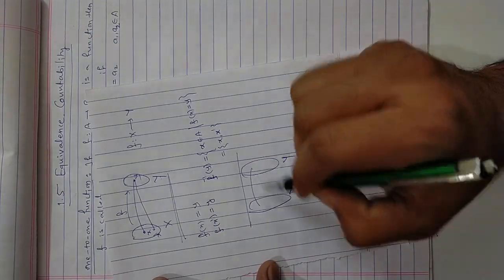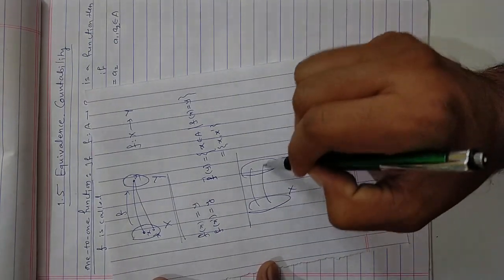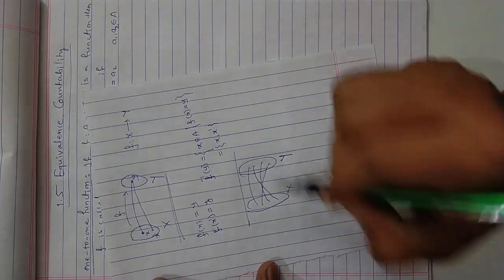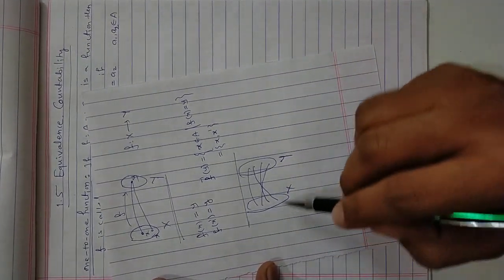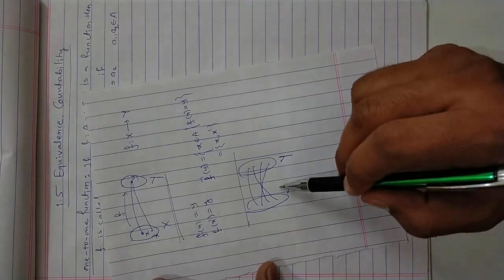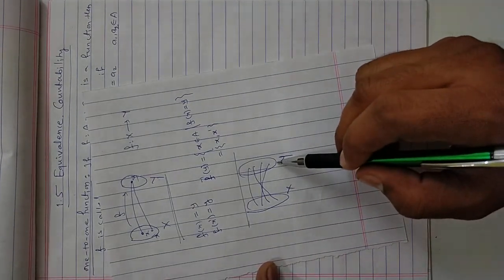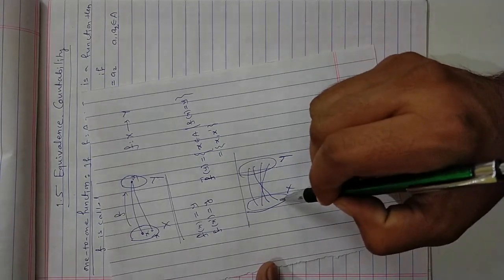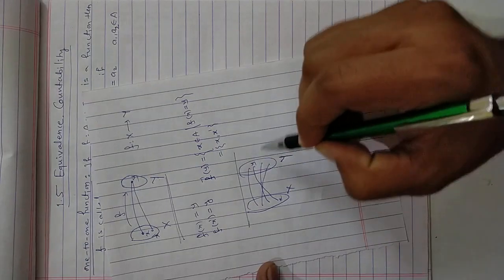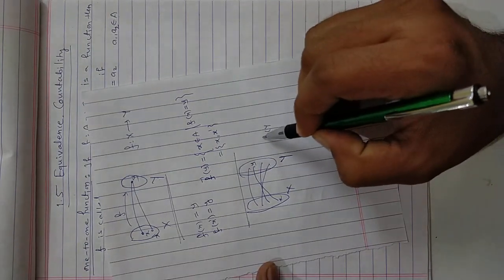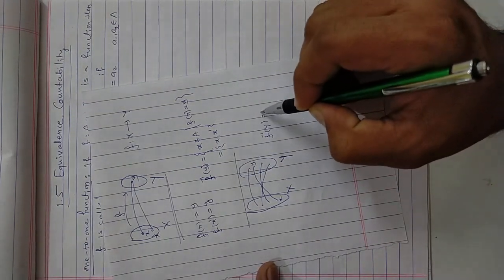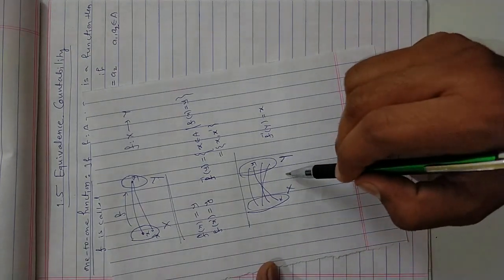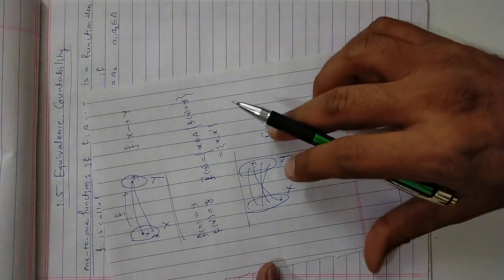The different elements from the domain will map to different elements in the codomain, right? So possibly there will be the same number of elements in the domain and codomain, or domain and range, right? So in this case, if I want to find the inverse image of element y, it will be a single element x. Why? Because here the function is a one-to-one function.